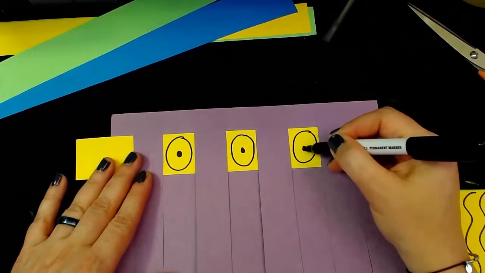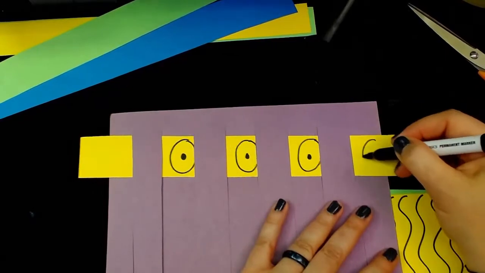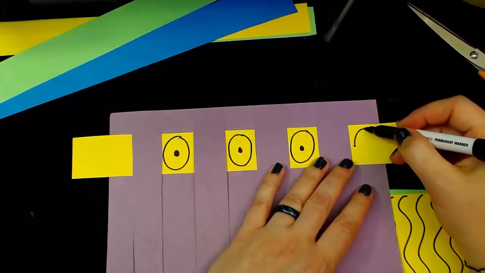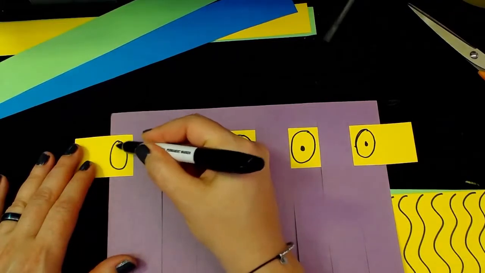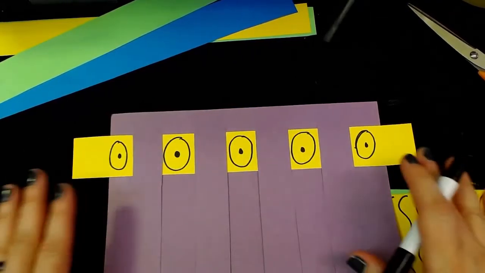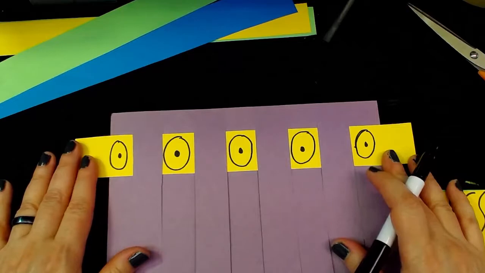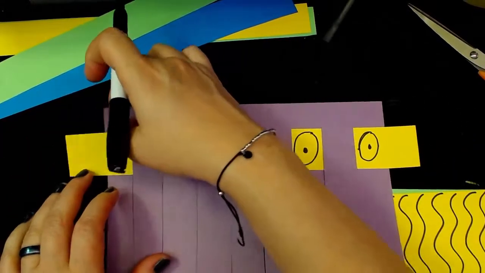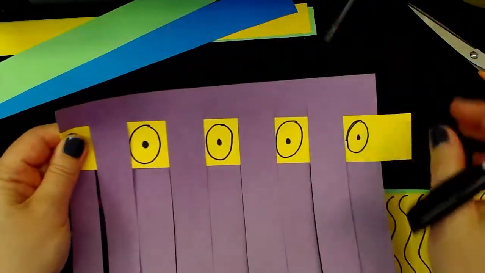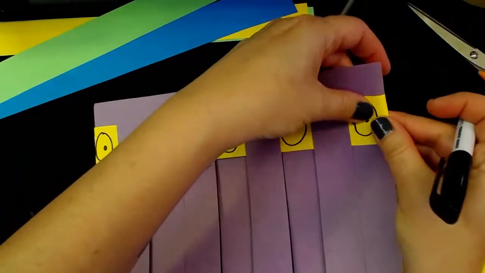I'm just doing a circle and a dot right now. Oh, I gotta go to the other side and do the circle and the dot over there. Okay, so you can leave it like that, and trim off the edges when you're done with the project, and you can weave your strips of colored paper first and then do your designs.